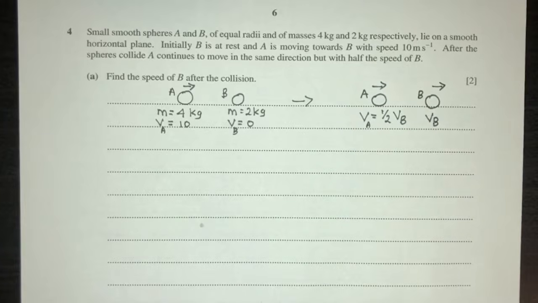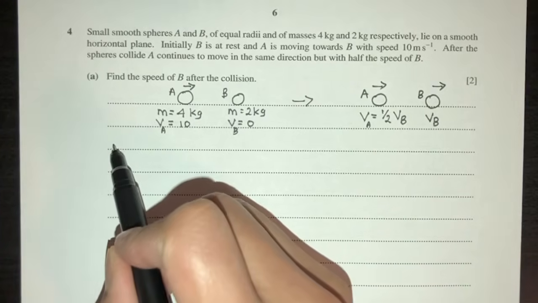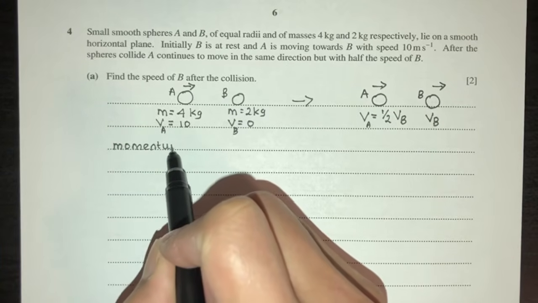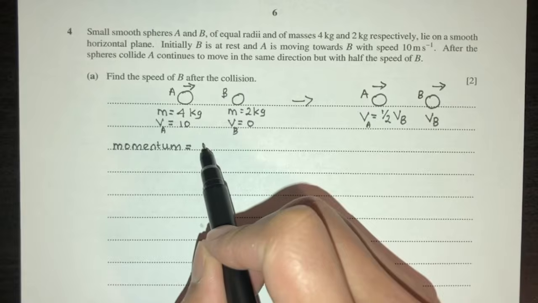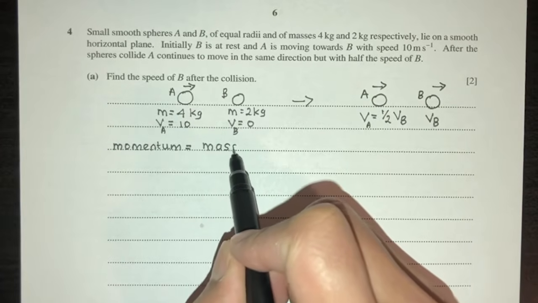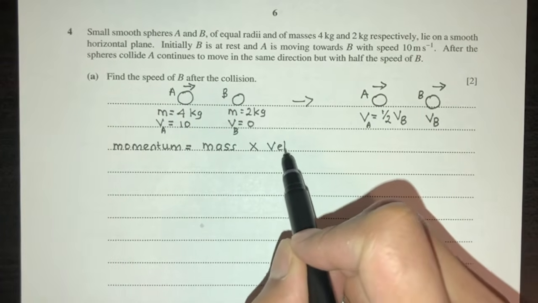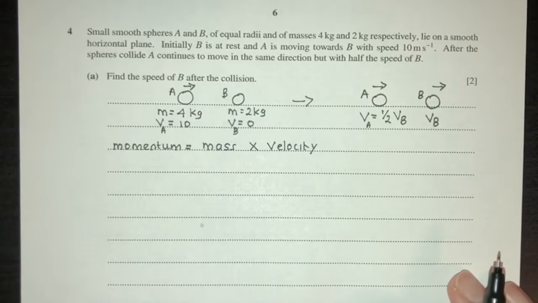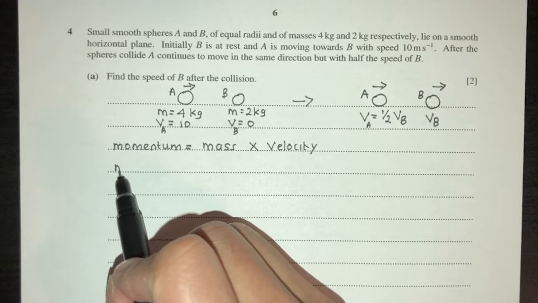Now, having all this information, when it comes down to collision, the only thing that we need to think about is momentum. Now, how do you define momentum? Momentum is equal to the mass times the velocity. So what we are trying to say here is that momentum is always conserved.